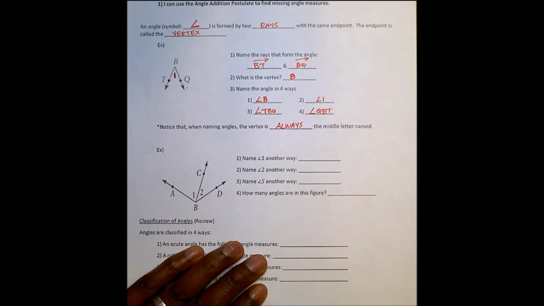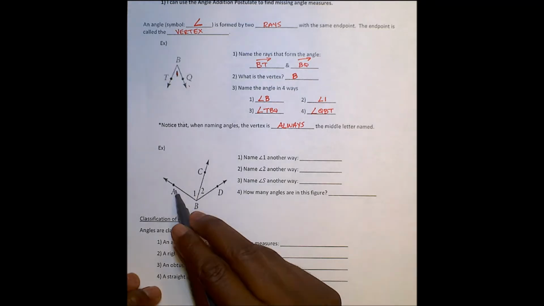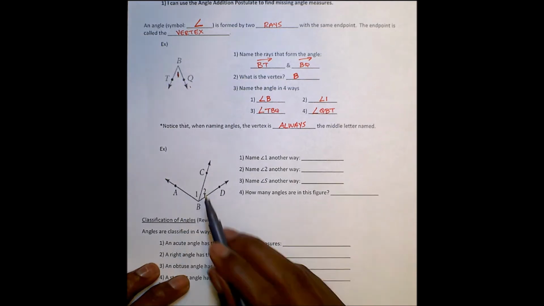So, in this example, just naming the angle, it asks us to name angle 1 in another way. Now first, I'll tell you how I would not name angle 1.